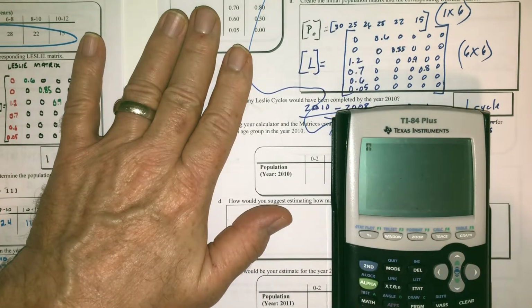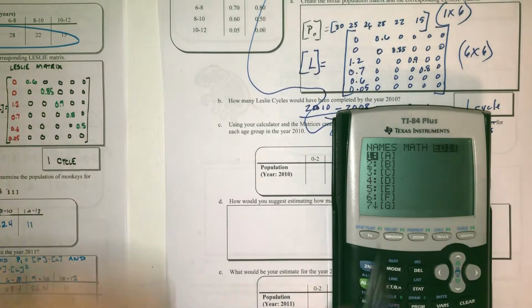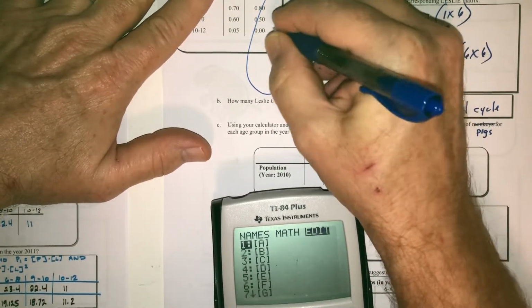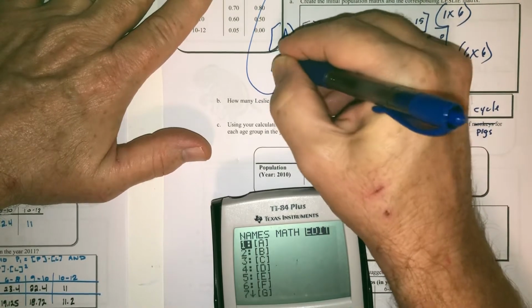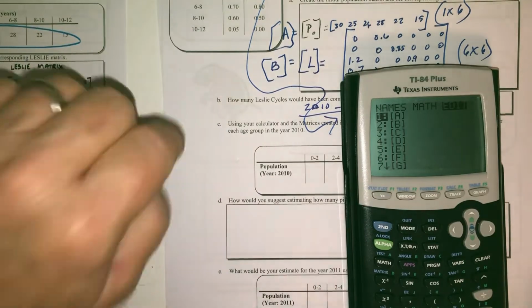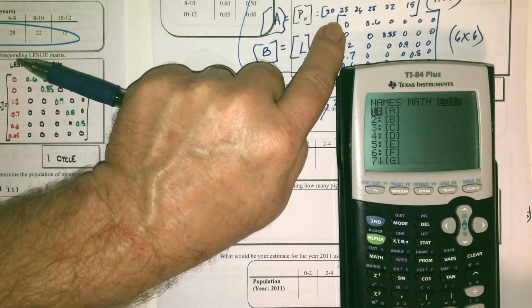Second matrix, I'm going to edit, and if you want, you can call this population matrix A, and we'll do B here, since our calculator doesn't really have letters that we want, we'll just make them what we want them to be. So we're going to edit.